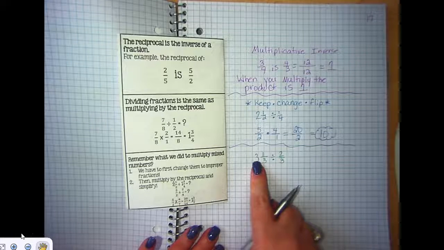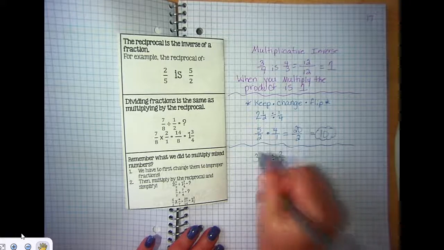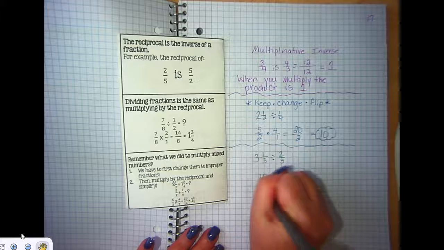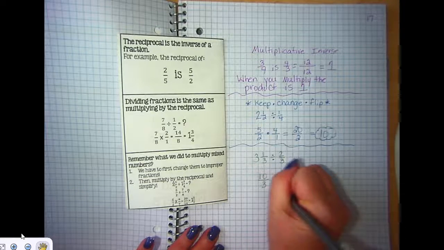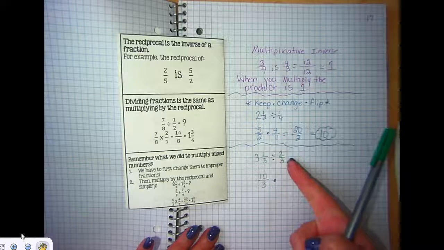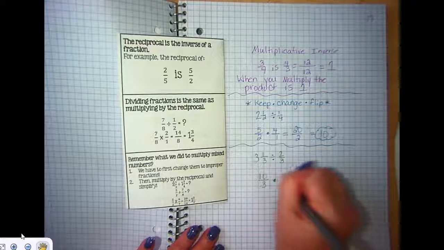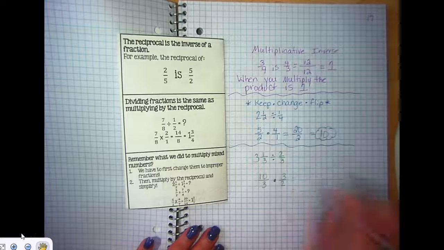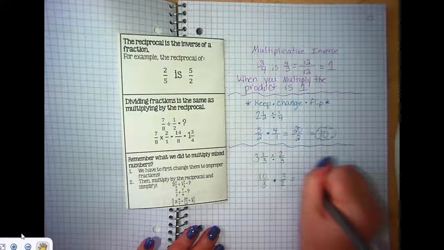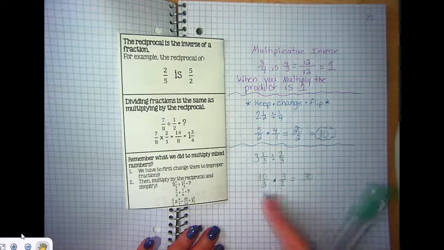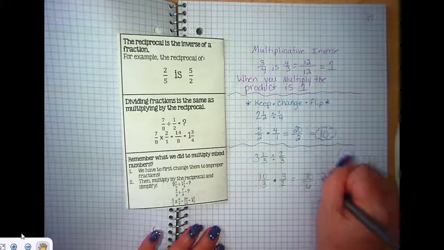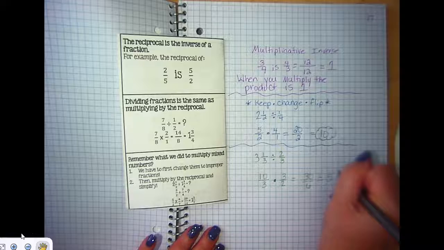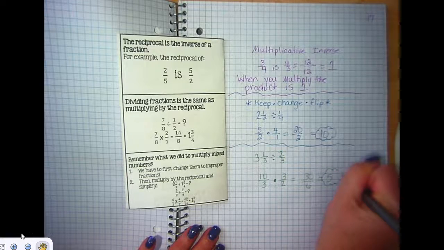So 3 times 3 is 9, plus 1 is 10. 10/3. Change the divide to multiply and use the reciprocal of 2/3, which is 3 over 2. 10 times 3 is 30. 3 times 2 is 6. And 30 divided by 6 is 5. So your answer is 5.